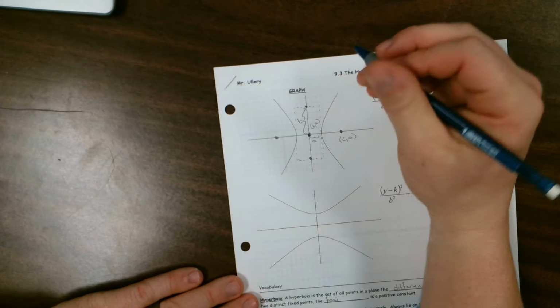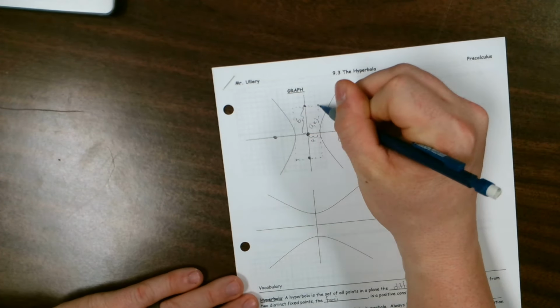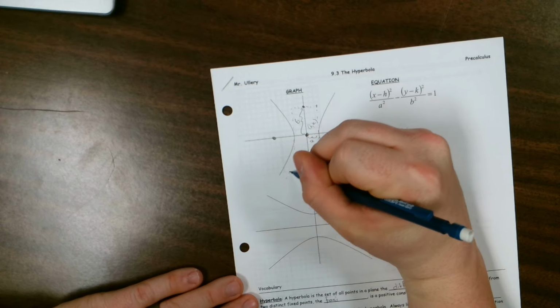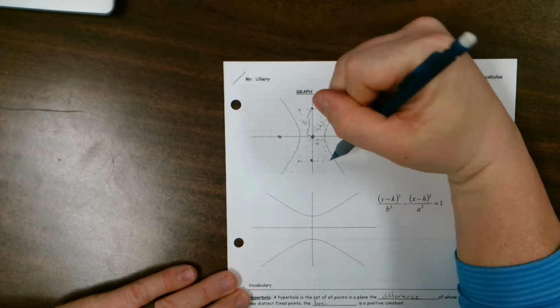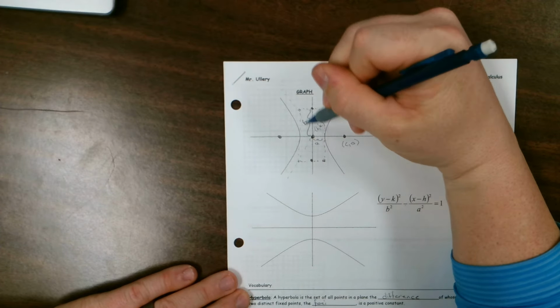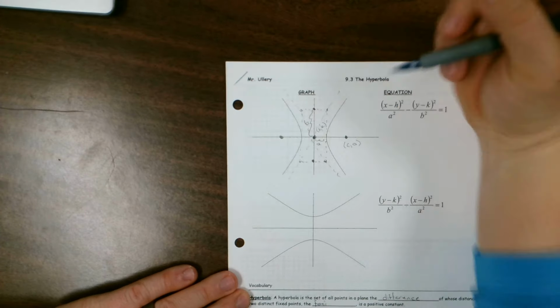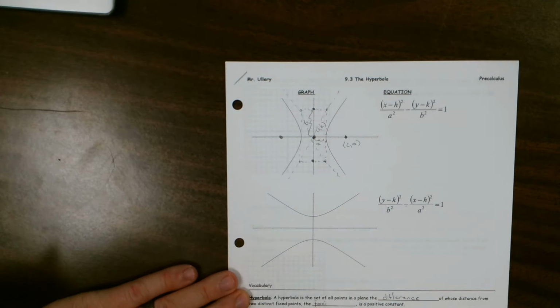Our asymptotes will run through each corner of the box created by the transverse and conjugate axis. Perfect.